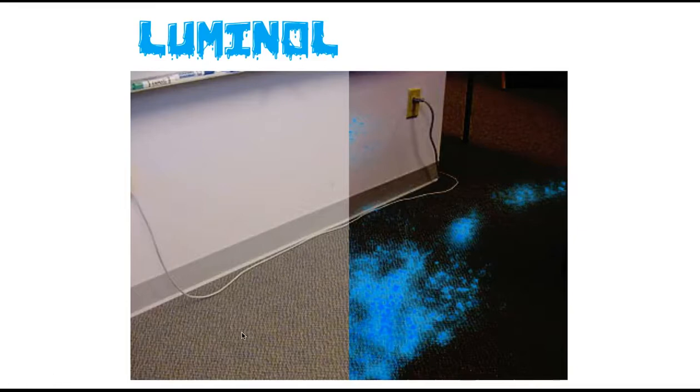So here's another image of what luminol looks like just on a carpet, and it glowing very brightly. And I'm actually going to show you a short little video or a little demo right now of what this actually looks like in real life.